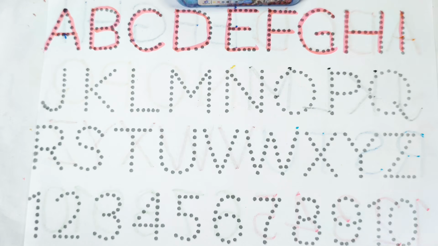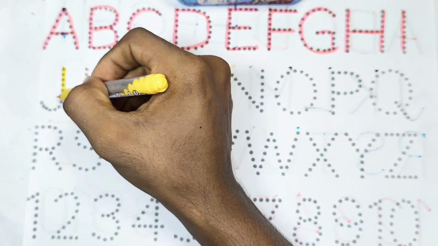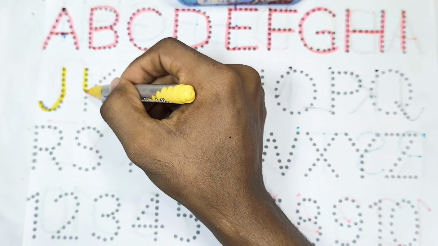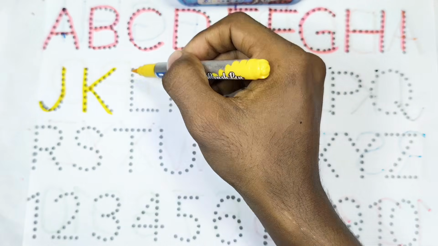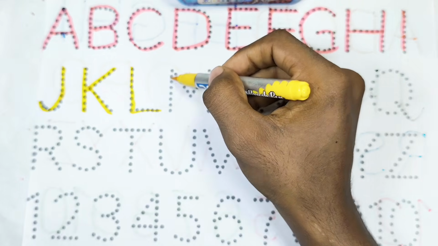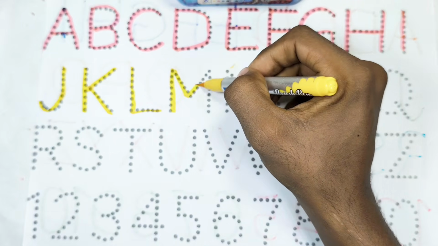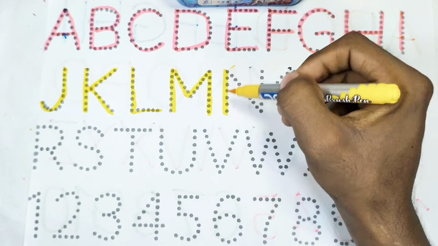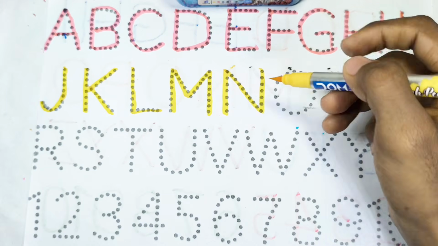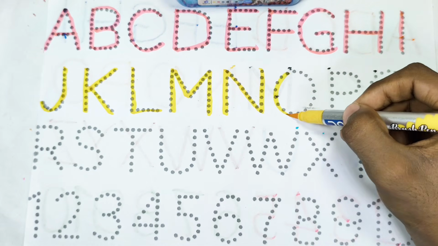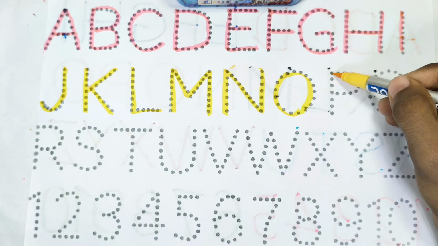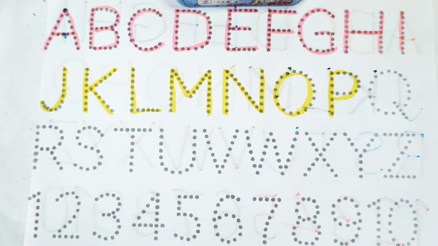Now you draw J. J for joker. K for king. L for lion. M for moon. N for nose. O for orange. P for parrot. Q for queen. So kids, now you draw R.